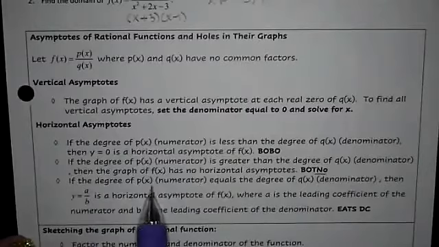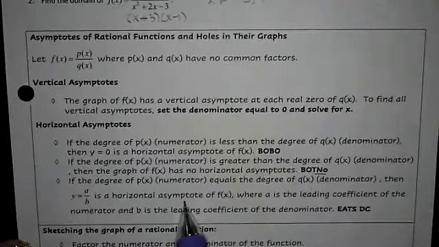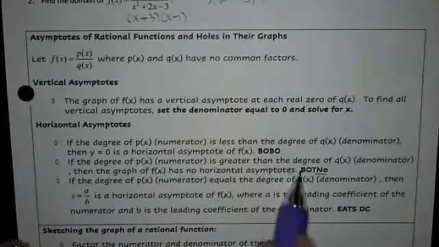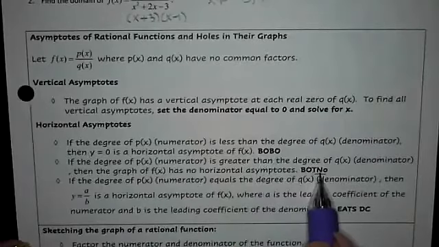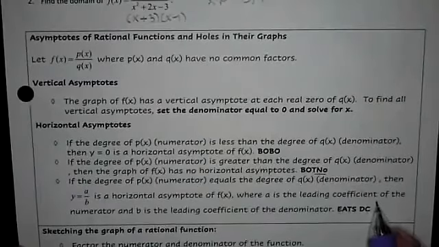The third rule says if the degree of the numerator equals the degree of the denominator, then y equals a over b is a horizontal asymptote, where a is the leading coefficient of the numerator and b is the leading coefficient of the denominator. We called that one EATS DC. Exponents are the same, divide coefficients. So we said the rules for horizontal asymptotes is BOBO, BOTNO, EATS DC. Bigger on bottom, 0. Bigger on top, no horizontal asymptote. Exponents are the same, divide coefficients.